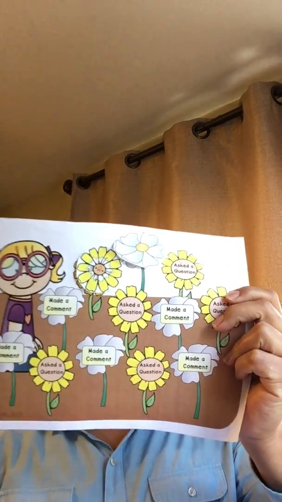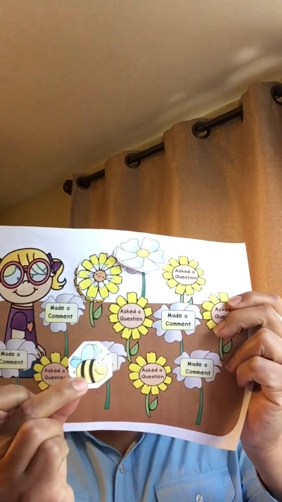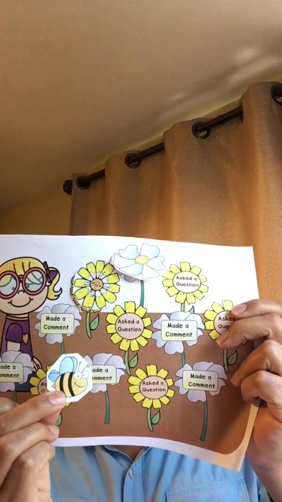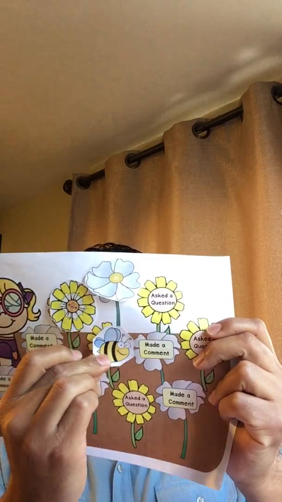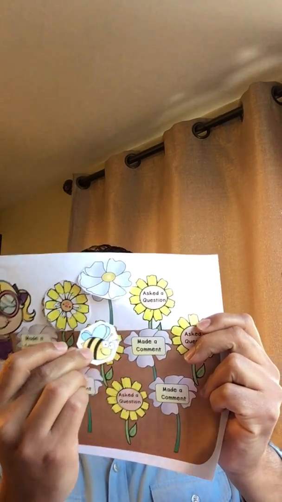However, if they interrupt or talk too much or make an off-topic remark, they get this visual prompt of a penalty bee, right, to help put them back in line. And that's a lot of fun. The groups tend to like that game.